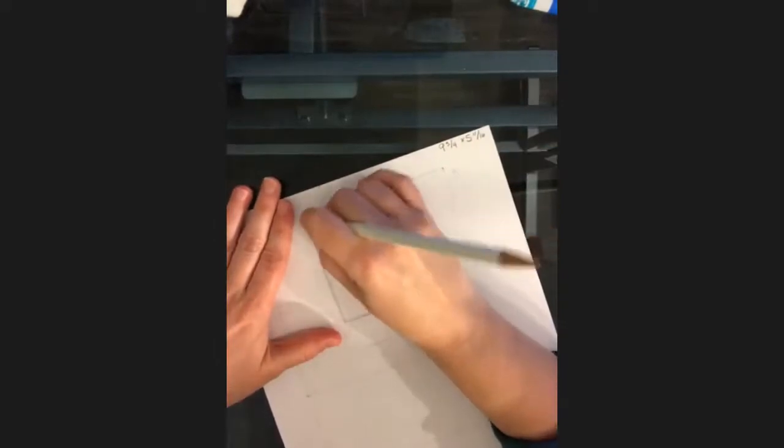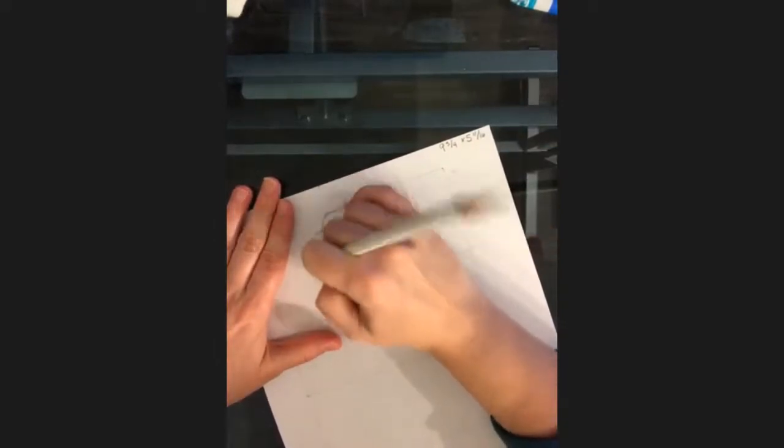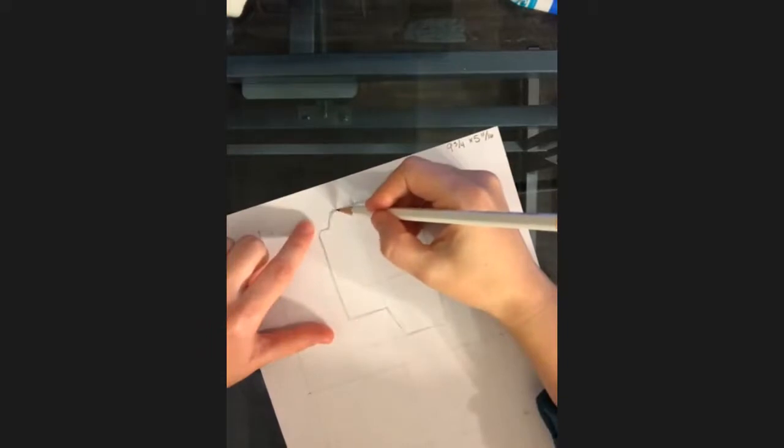Very lightly, guys. Very, very lightly, because we're going to be chiseling away at this, and a lot of these lines are going to go. Okay, so I want to see very light drawing on this first part.